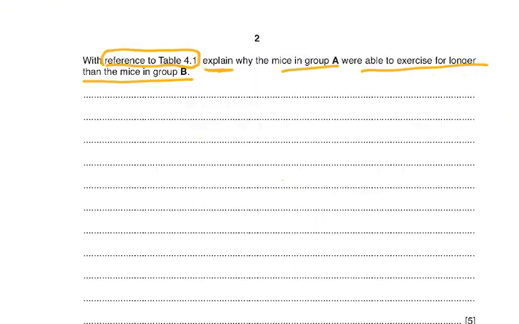Now, if you use the word they, what does this they mean? In the question, as group A is coming first, we will assume as examiners, if I'm the examiner, I'll say they means group A. So whenever they are comparing two groups like group A and group B, please specify which group you are talking about. If you say the or they, then we are going to assume you're talking about the first one.